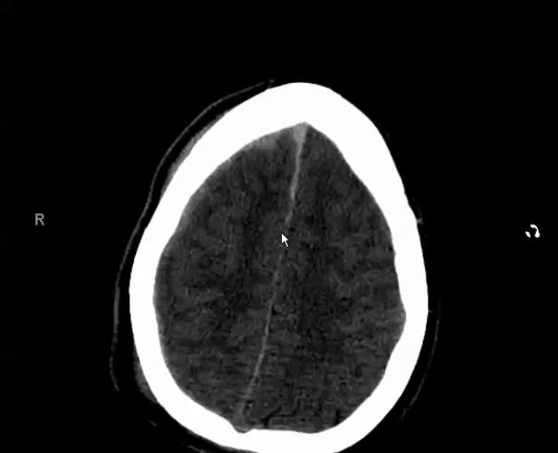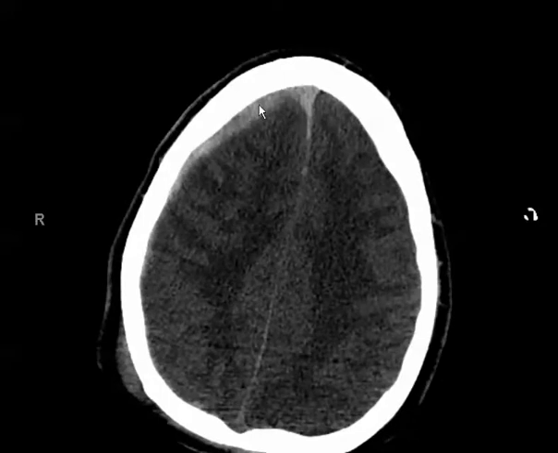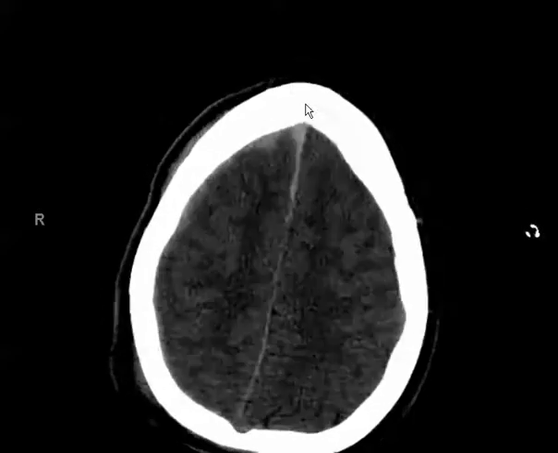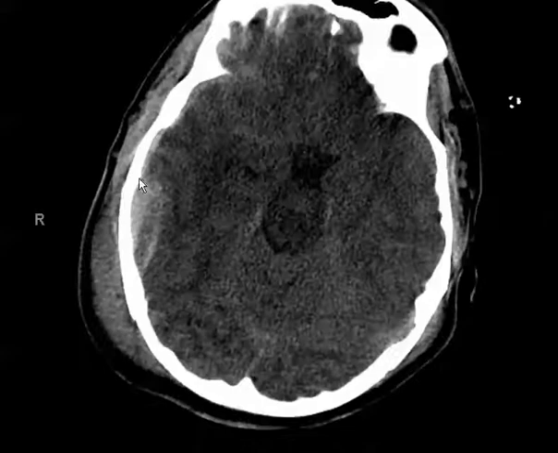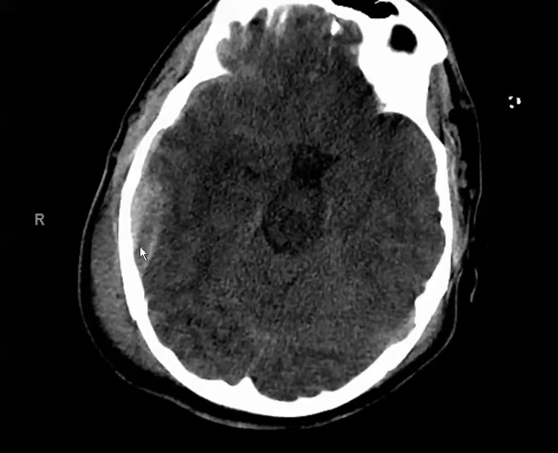If we scroll down more, we see a hyperdense extraaxial crescenteric-like collection along the right frontal convexity consistent with a subdural hematoma that extends along the anterior falx here. We also see an epidural hematoma, which is a biconvex extraaxial fluid collection that is hyperdense.